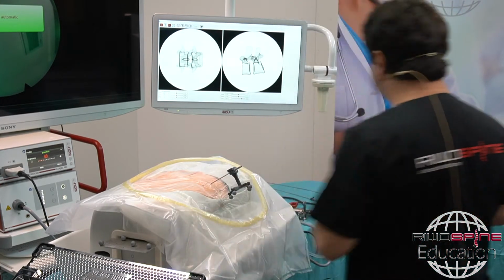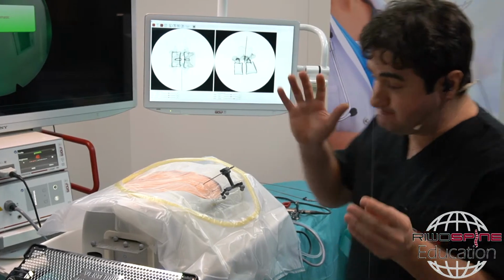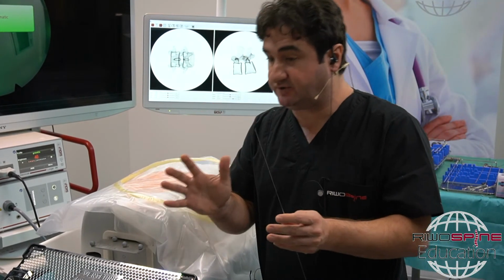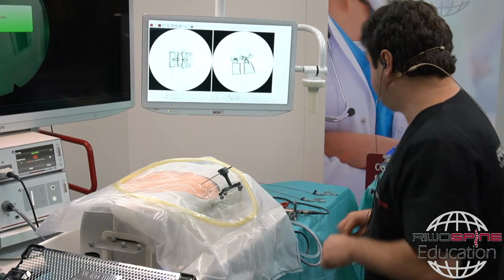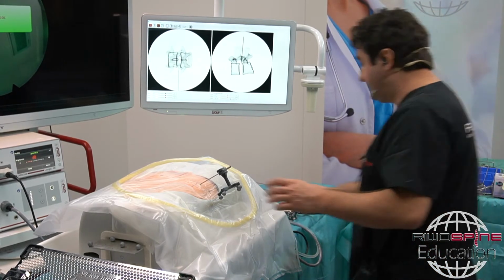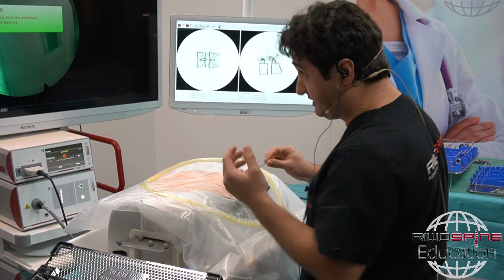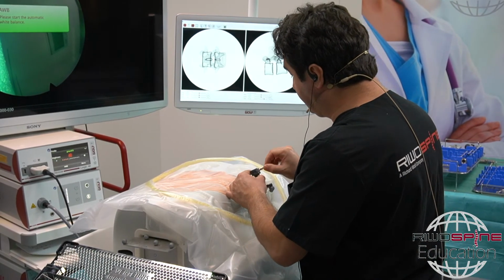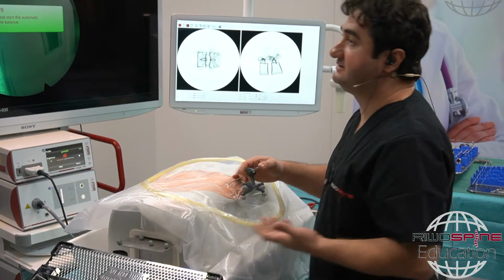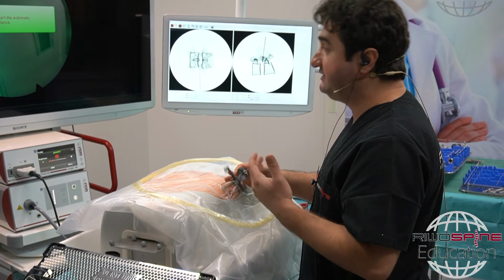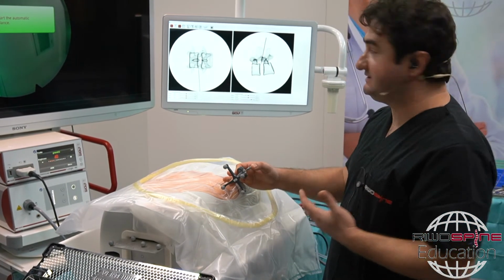If the question is approaching extraforaminal herniations, not the stenosis, then we have two options. We have to check the preoperative images. First of all, we have to evaluate where the exiting nerve root is, and also whether we have enough space at the caudal side.